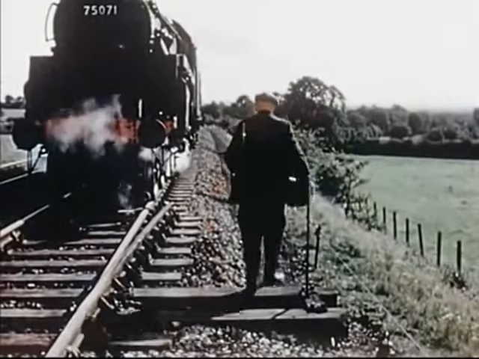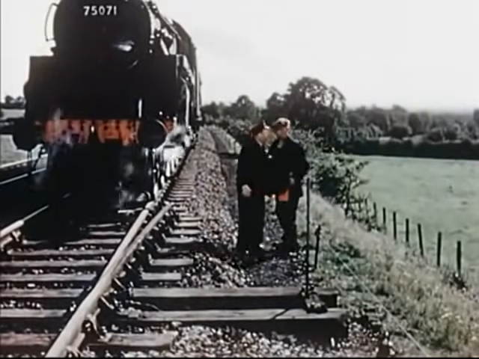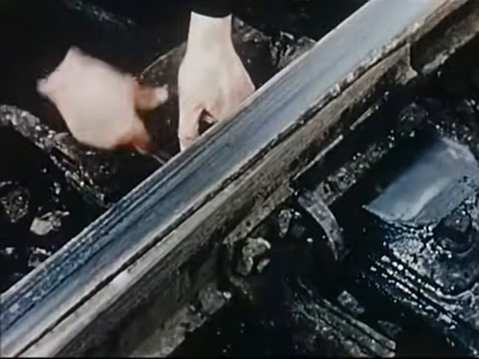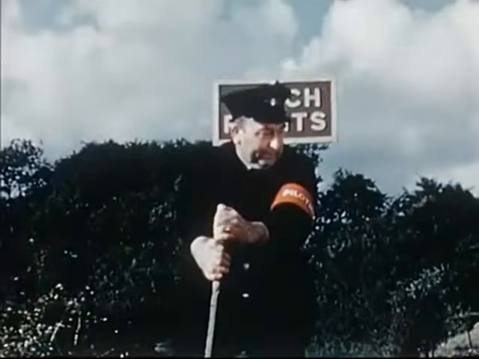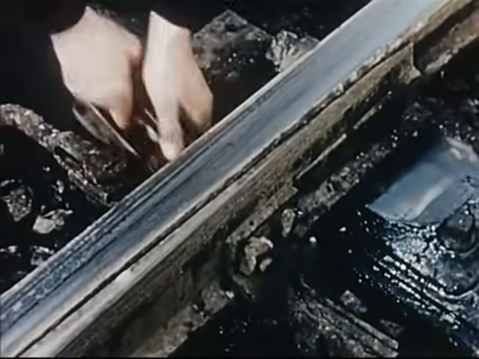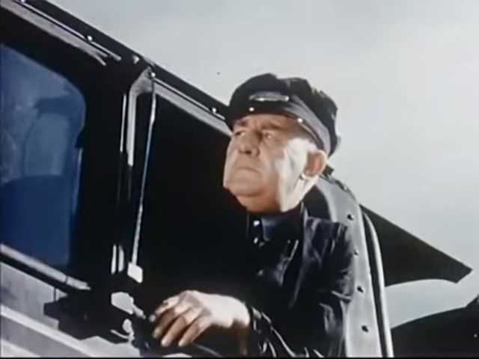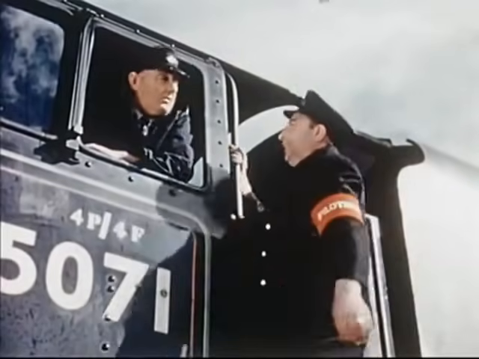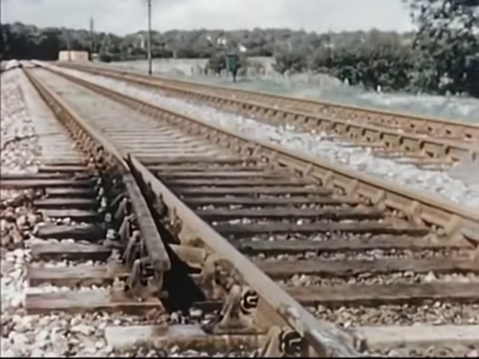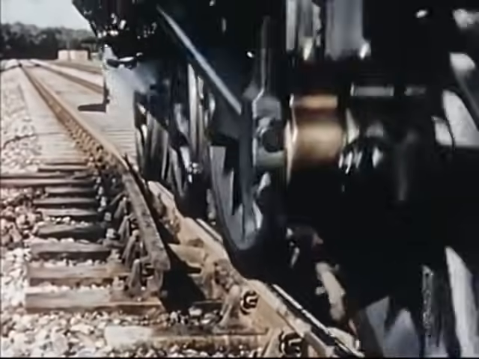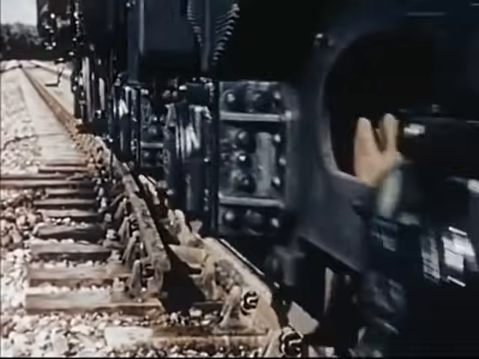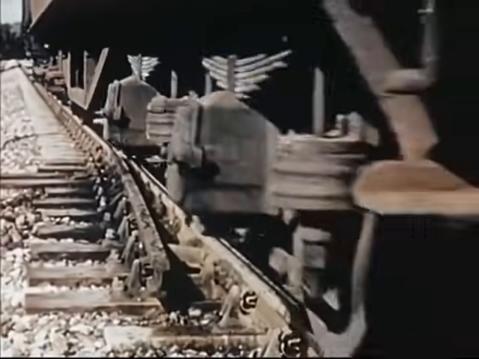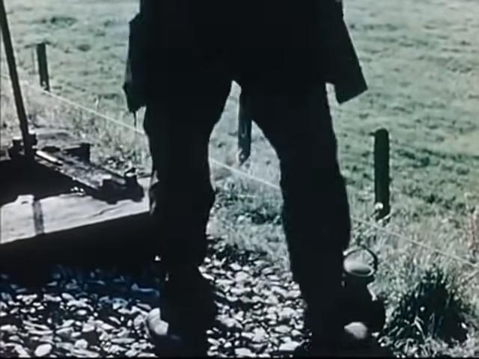At the catch points, the pilotman tells the hand signalman that single line working is being withdrawn with this train and that the clip can be taken off. The hand signalman's duty is now finished.